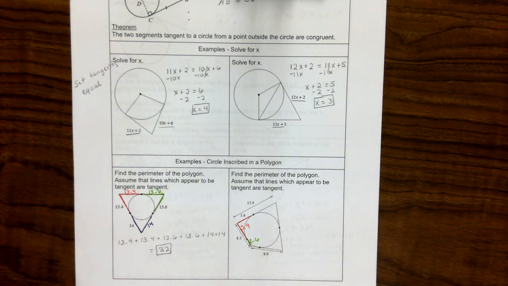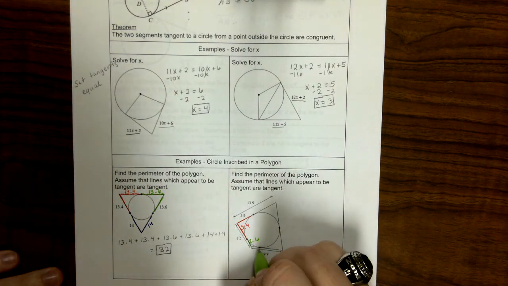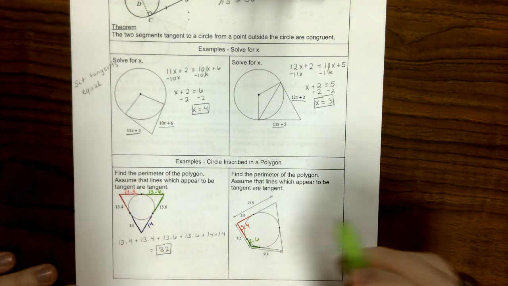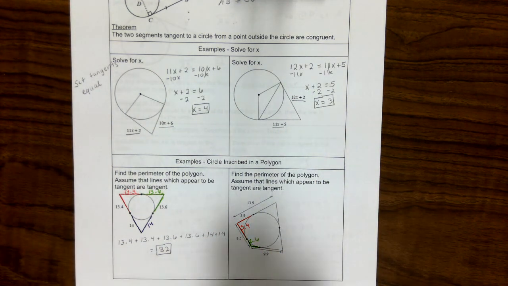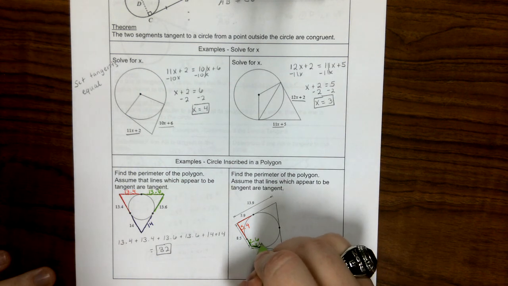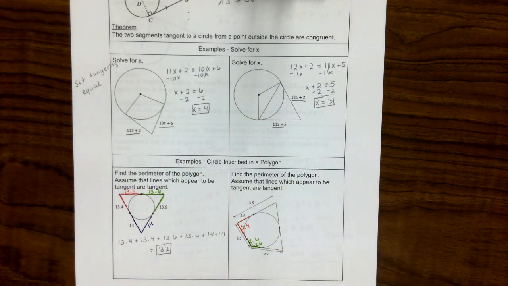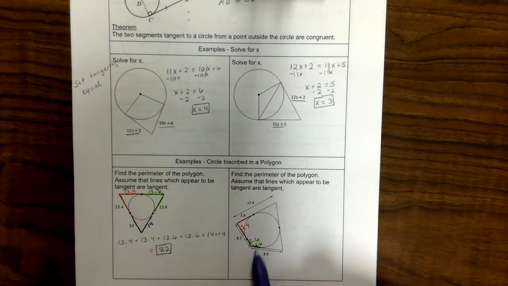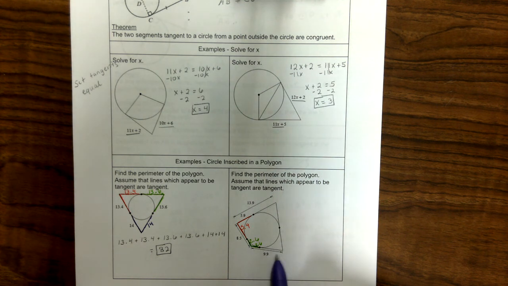Okay? And then if he's 2.6, then that makes him 2.6. This little guy right here that I'm coloring. So he is also 2.6. Okay? Now, notice this time, the 2.6 in green is a portion of this entire length labeled with 9.9.